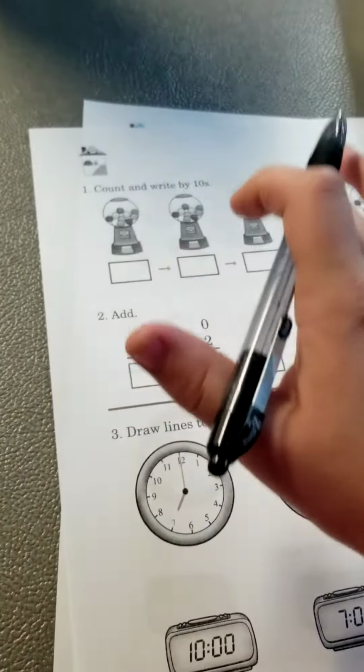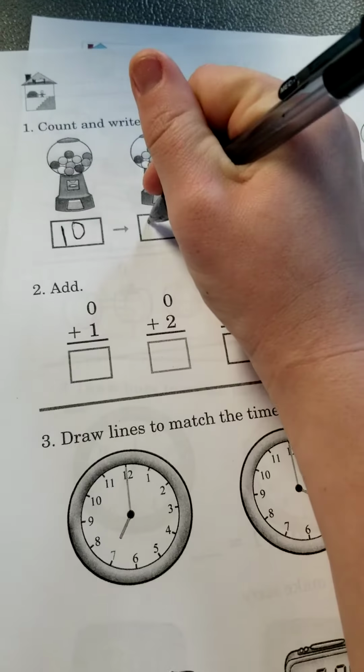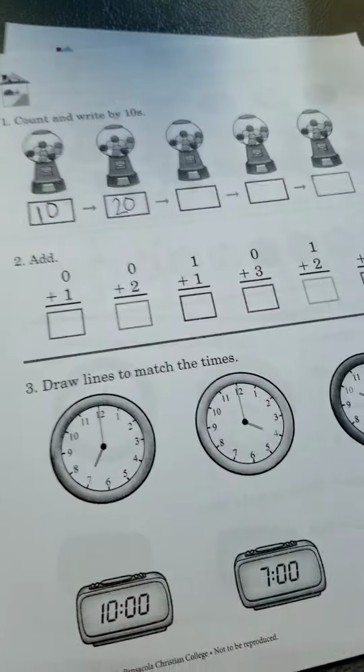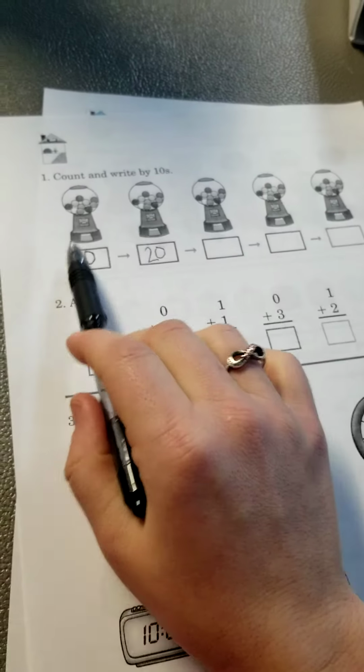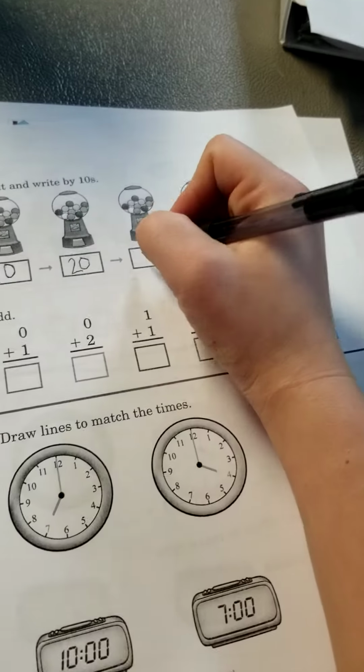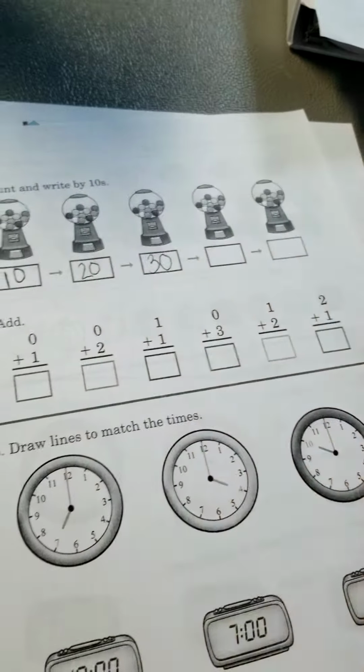There we go, 10. And then this second one right here, you're going to write 20. Now, when you count by tens, what comes after 20? We have 10, 20, 30. Good job. So we write 30. And when you count by tens, what comes after 30? Let's see. 10, 20, 30, 40. Yes, good job. Now, let's see. 10, 20, 30, 40, 50. 50 comes next. Good job.